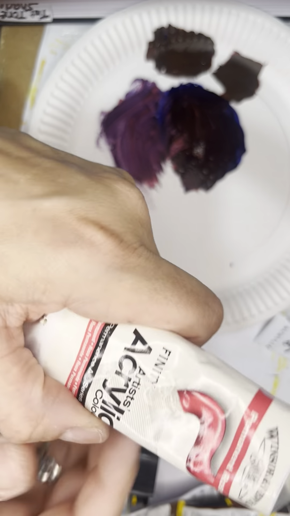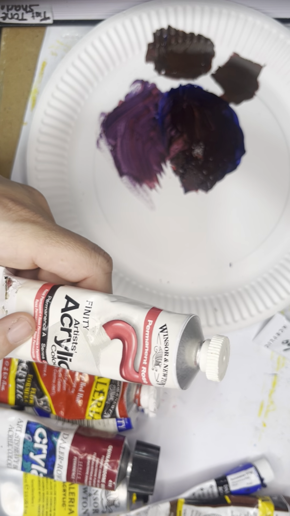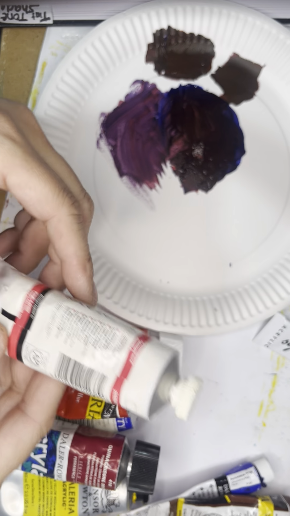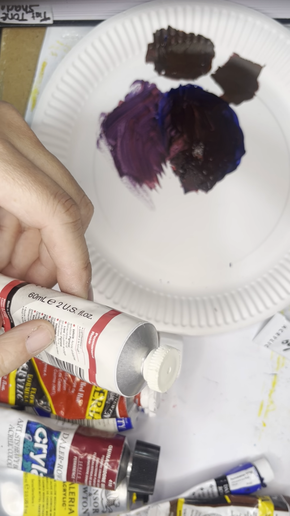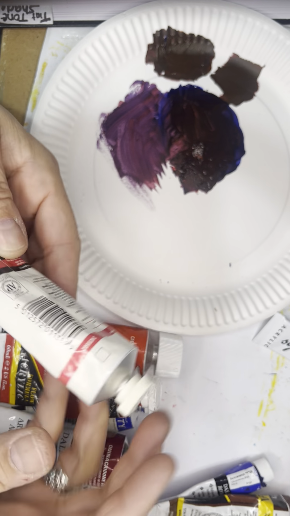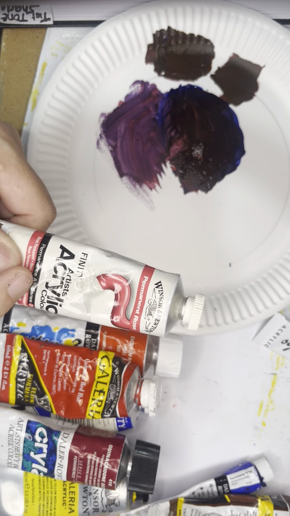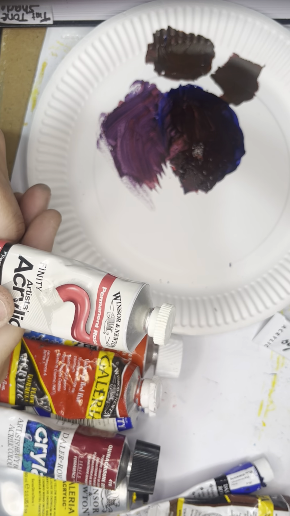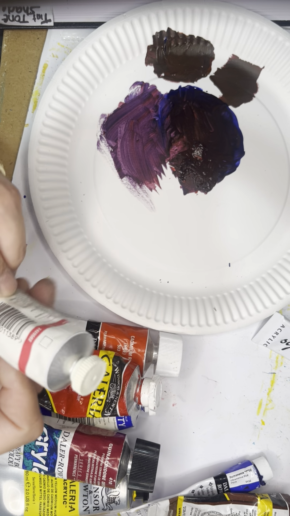So this one is Permanent Rose. Okay, so this is Permanence A, which I would imagine is excellent. Light Fastness 1. Pigment, Quinacridone and PV19. So we'd have to go to the Winsor & Newton site to find out what pigment the PV19 is, because I don't actually know. So that's got 2 pigments in it. Okay, so that's that one.